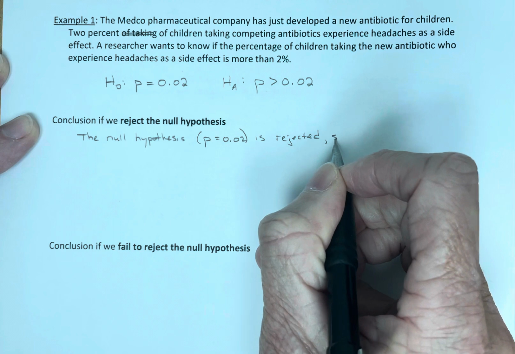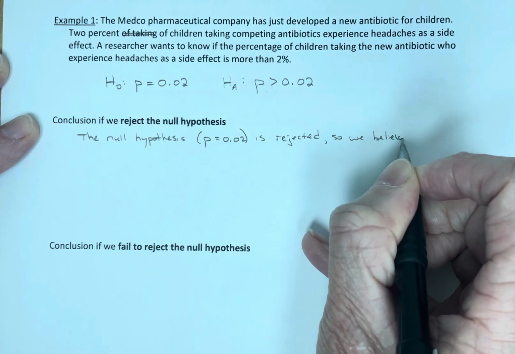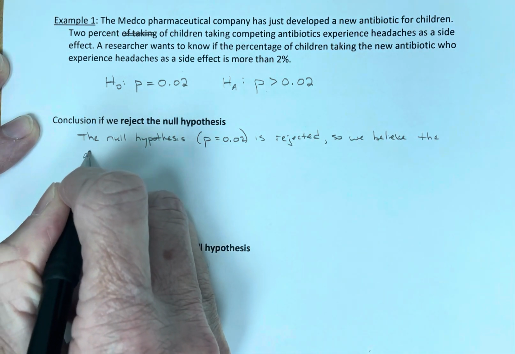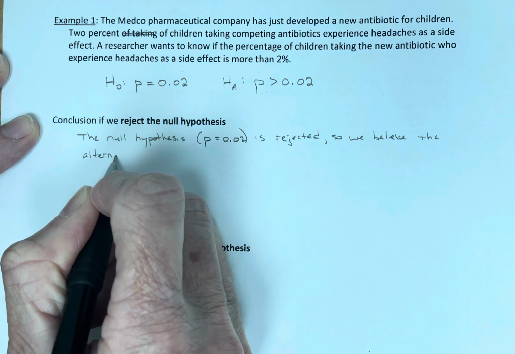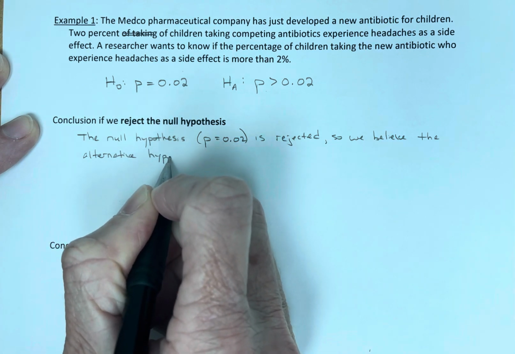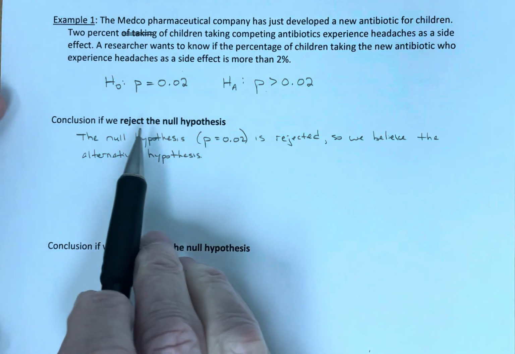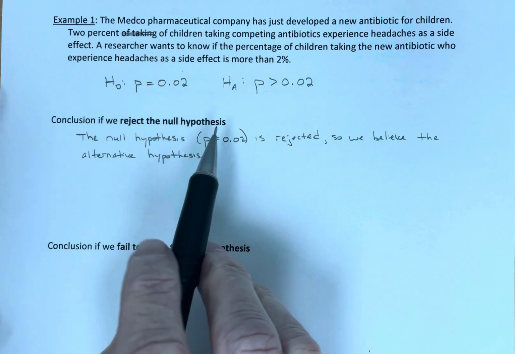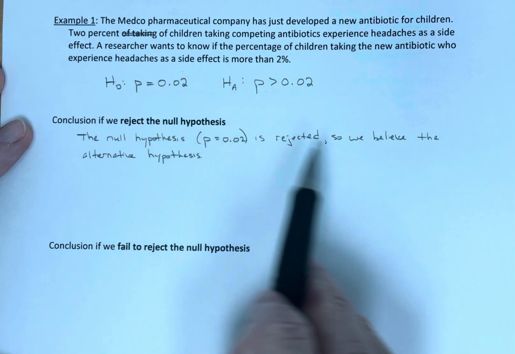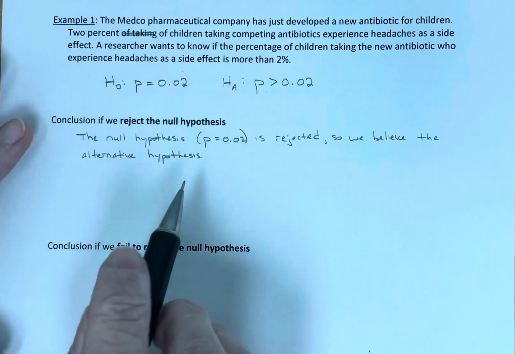So we believe the alternative hypothesis. So this is what's happening: if we reject the null hypothesis, what we're saying is we're rejecting that P is equal to 0.02 in this case. We believe P is greater than 0.02.